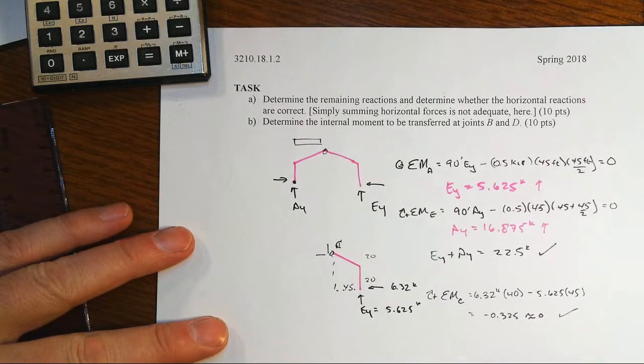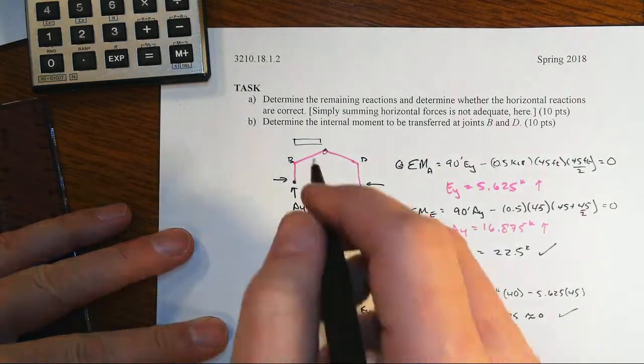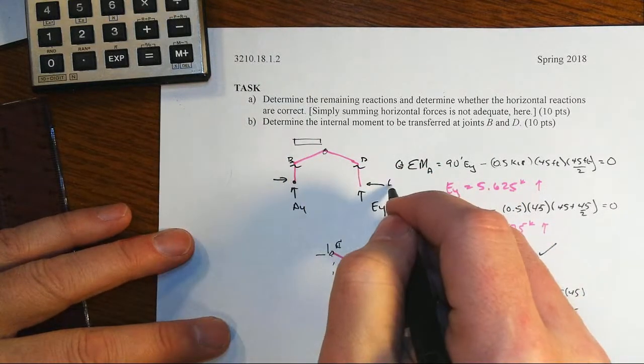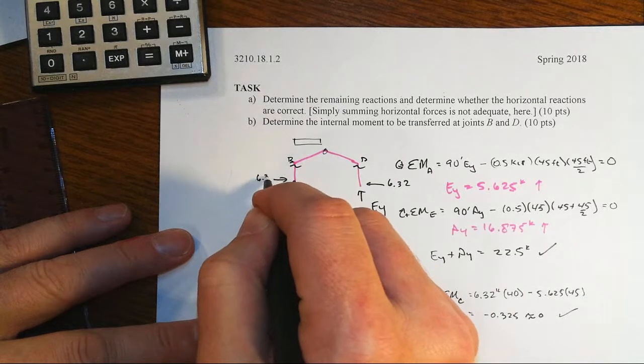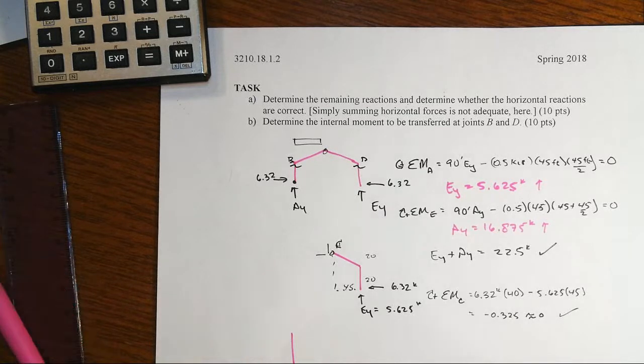Determine the internal moment to be transferred at joints B and D. That's B, that's D. All we got to do is cut the columns. They have the same reaction down here, and so that column is going to look something like this. There's your 6.32. Yes, there's an axial force. At the top of the column will be a shear force also of 6.32, and then you'll have a bending moment. There's your moment B.